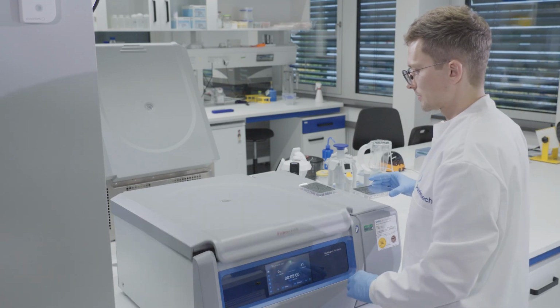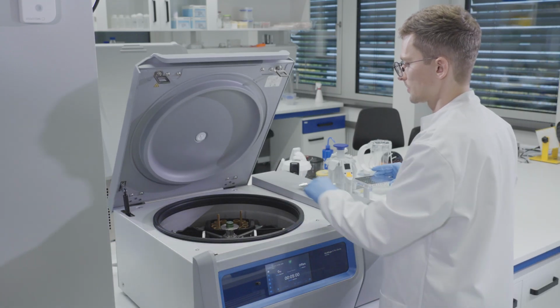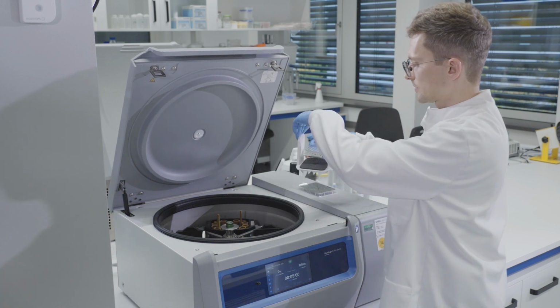Pellet the cells by centrifugation at 300 G for 5 minutes and discard supernatant.